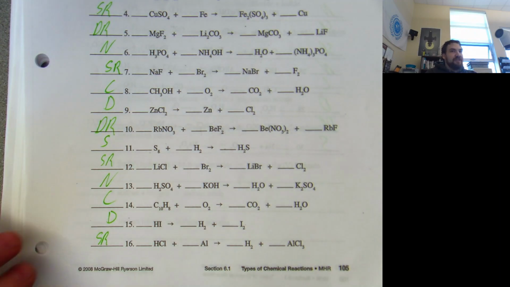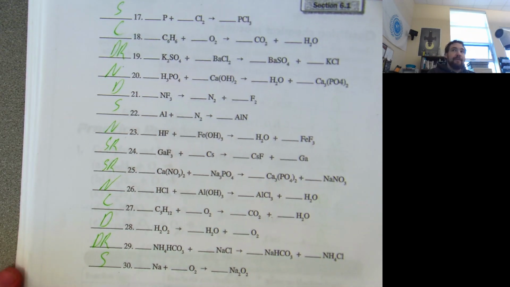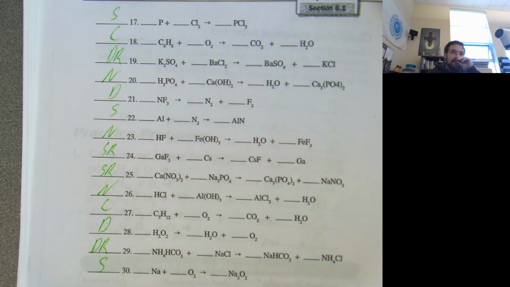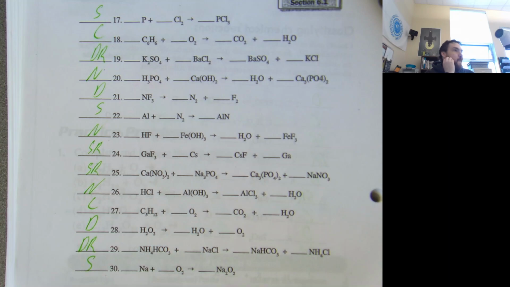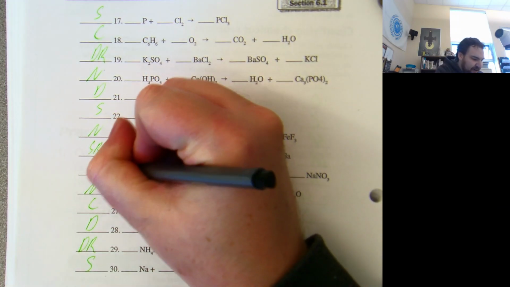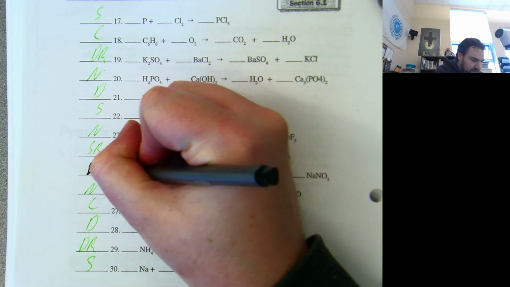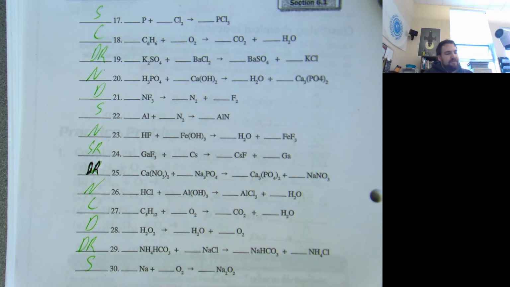Okay, I'm going to flip the page. Going once, twice, thrice, sold. Okay. 17 through 30, there they are. Comments, questions, concerns. Let me know if you see any mistakes. Yes, sir. Wouldn't 25 be? Yes, you're totally right. It would be. 25 should be DR, not SR. You betcha.